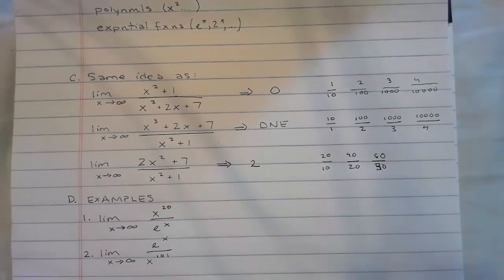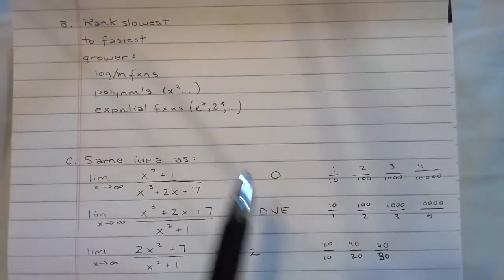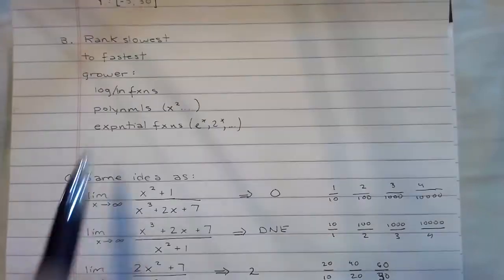Okay, but what this idea of order of magnitude does, including these functions, is kind of cool.